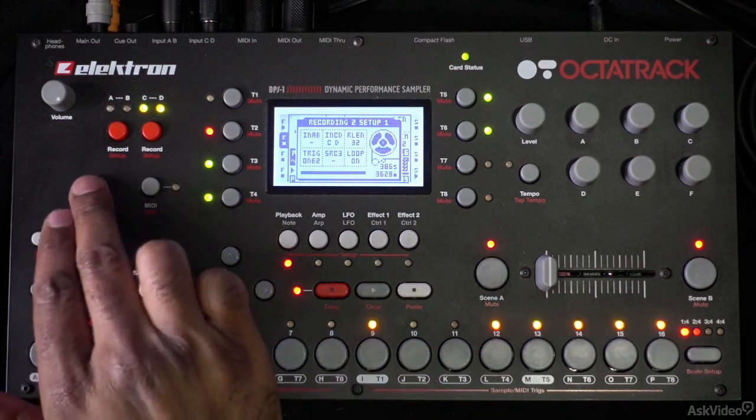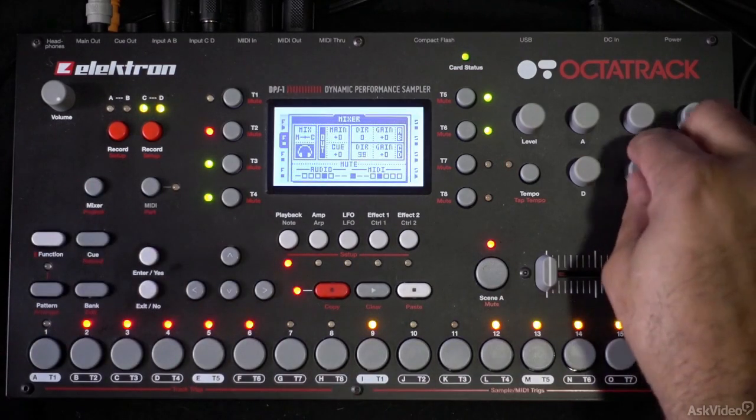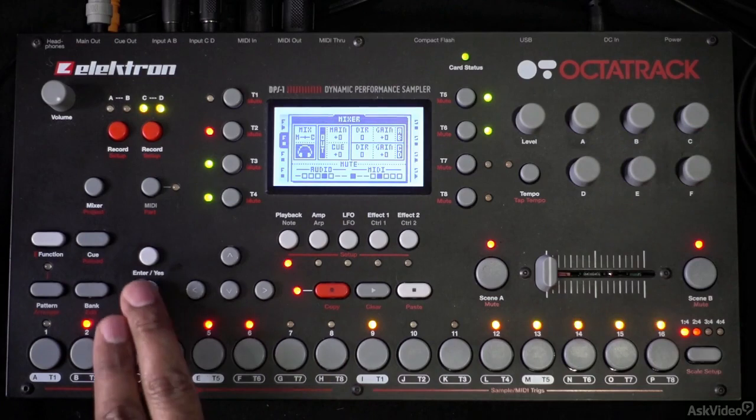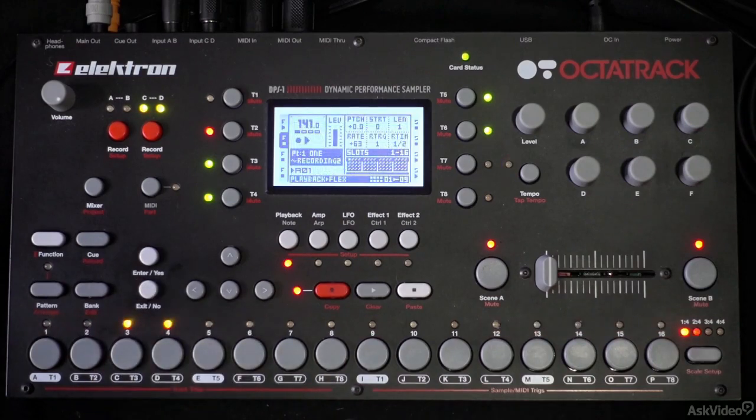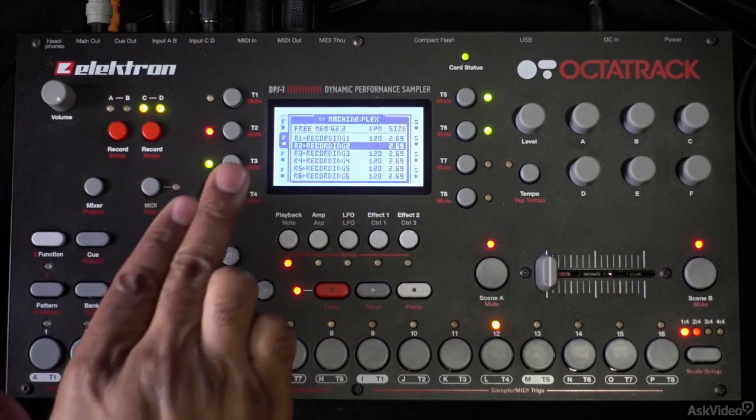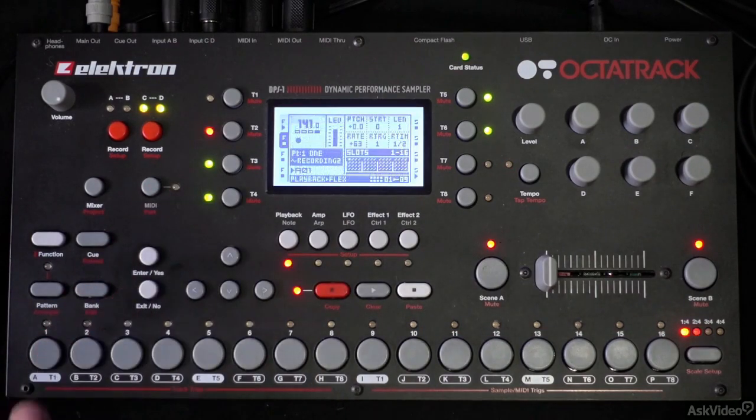Now I'm going to go into my mixer and turn down the input on C and D. I haven't stopped my sequencer though. I've gotten out of my record mode. We recorded this into the second track recorder. And now if I press, insert this step here.